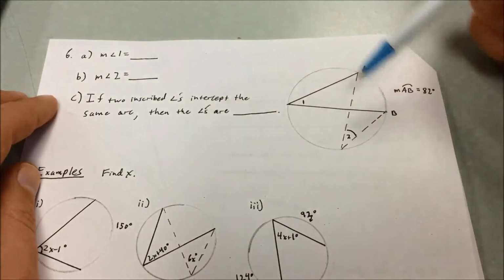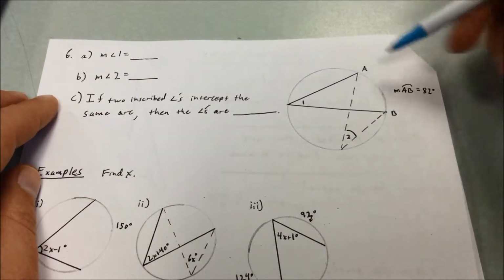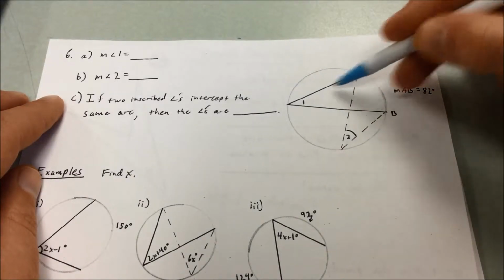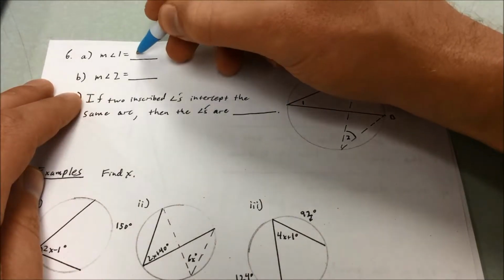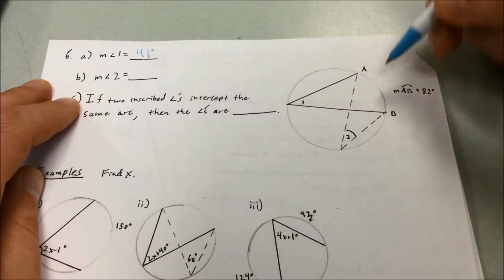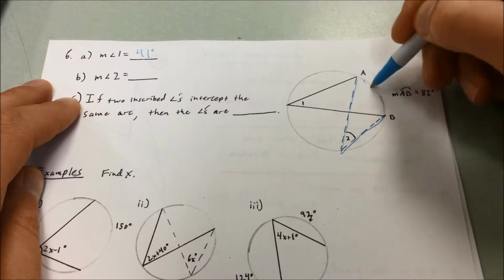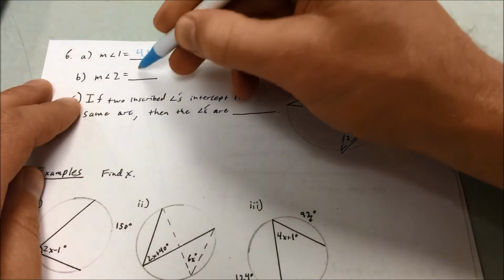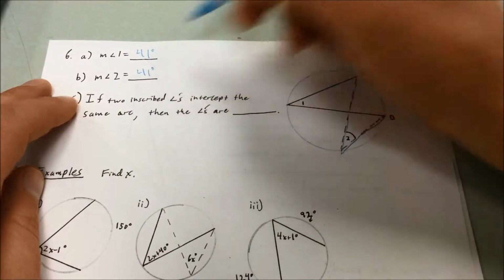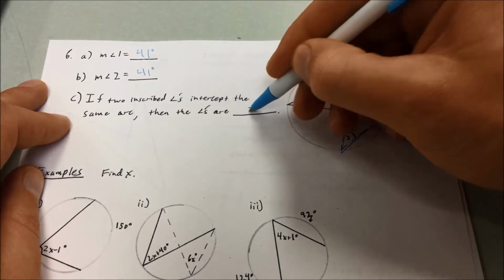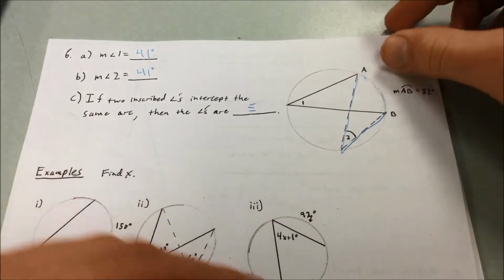Continuing on here. If I've got measure angle 1 right here, and this arc here is 82 degrees, how much is angle 1? Well, we just found out it's going to be half as much, so that's going to be 41 degrees. Angle 2 here is also hitting the same arc, so that's also going to be 41 degrees. So if two inscribed angles hit the same arc, then the angles are congruent.